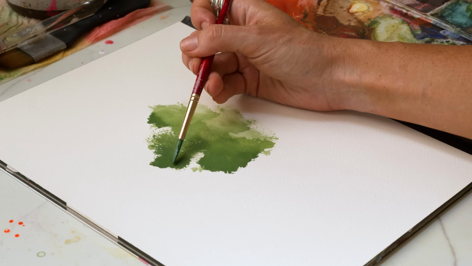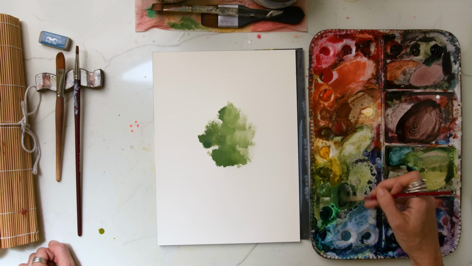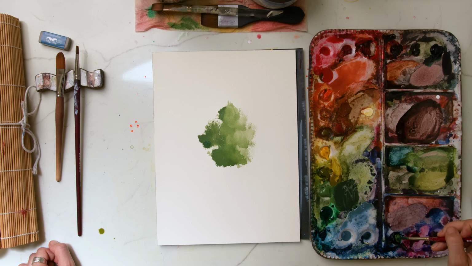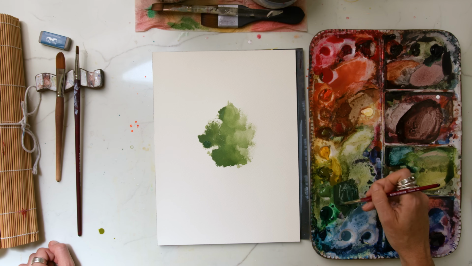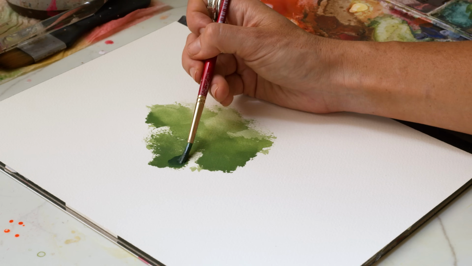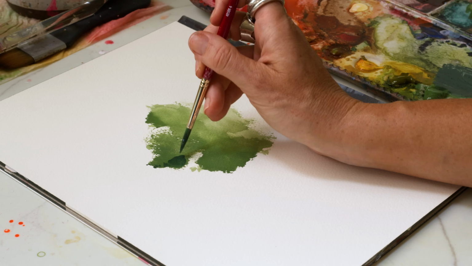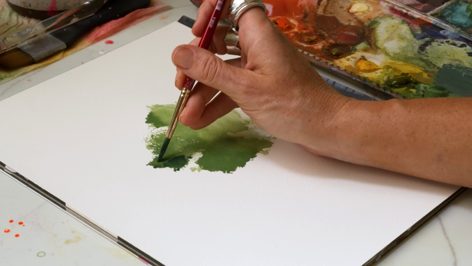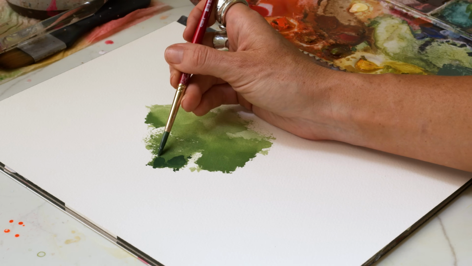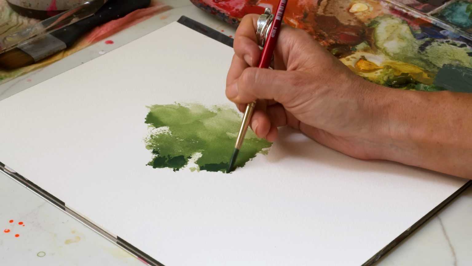And you can just chunk it in on, let's go a little darker. Chunk it in, or you can use the point of your brush for those more organic leaf shapes. And just find the side of the circle where it's furthest away from the light source.